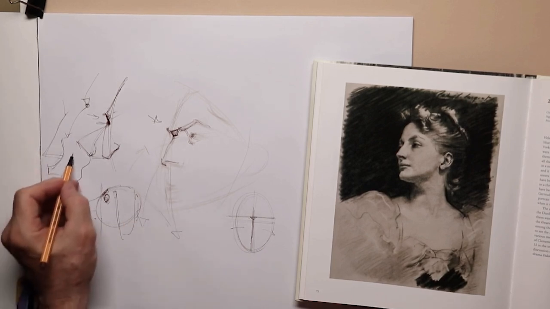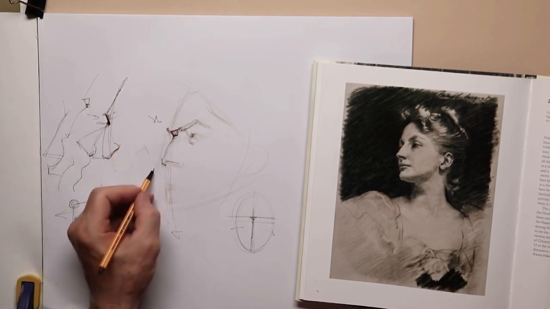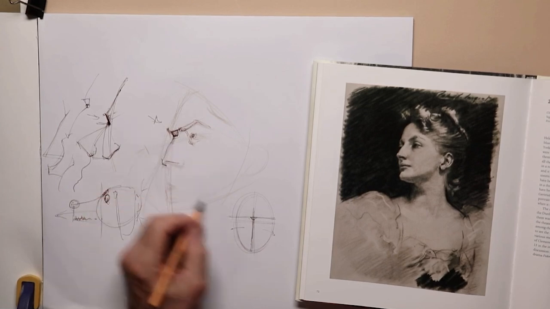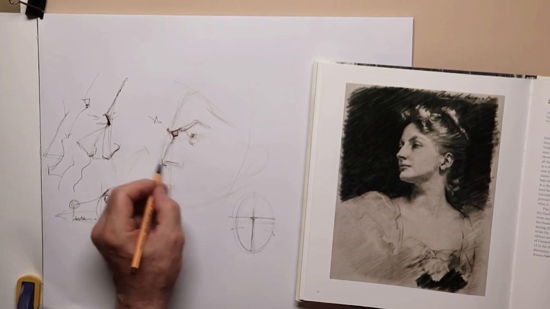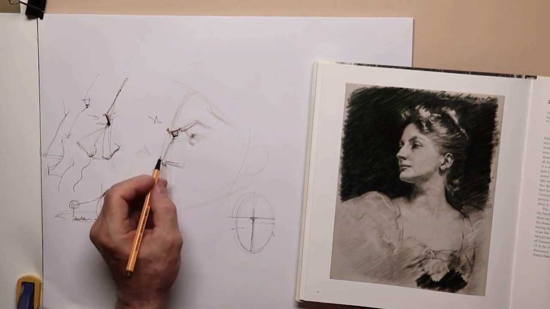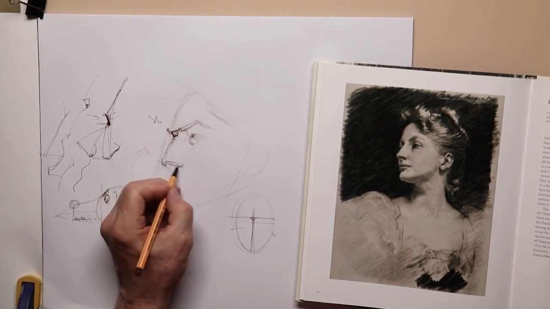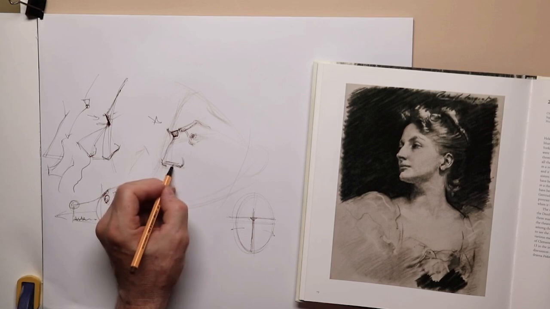So the curvature or the straightness of the bridge, the angle that it moves, and then whether the tip of the nose is a little or a lot higher or a little or a lot lower than the wings of the nose. And then the nostril will be in here.